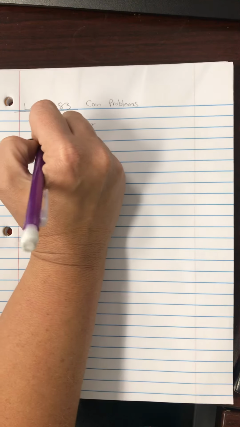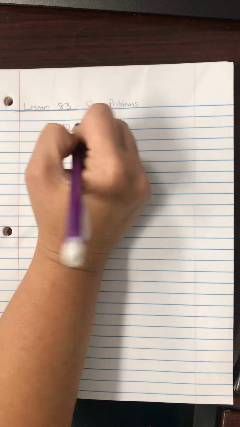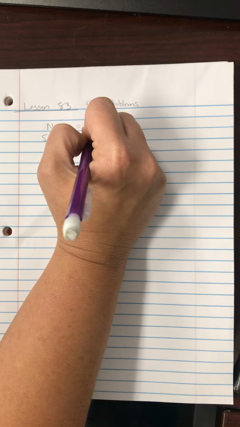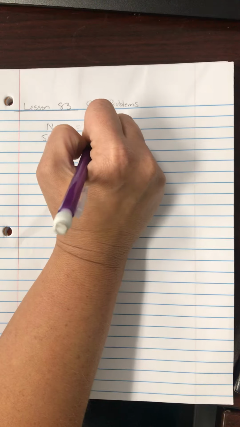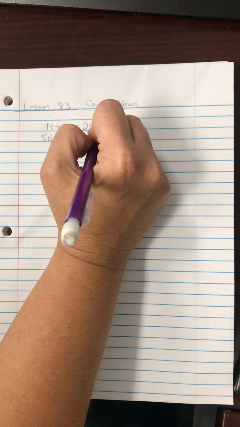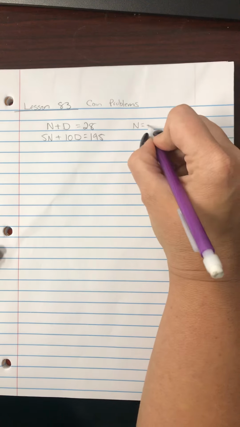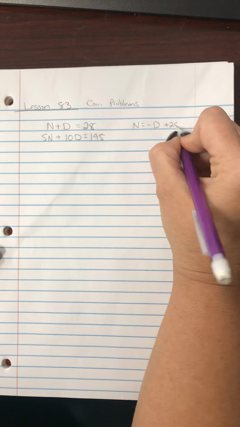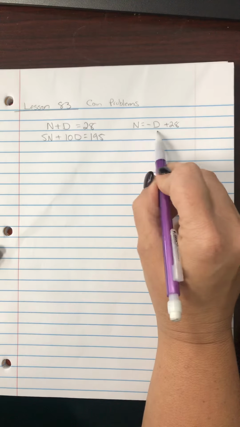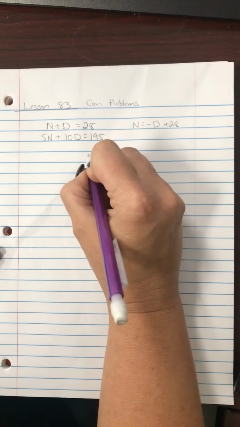Then the other one says that we have $1.95 value for those coins. So we're going to put the value of each: 5 cents for the nickel, 10 for the dimes, and $1.95. We're just going to put 195 with no decimal, like we're taking decimals out of it. Then with this one, we move it over to get one of these variables by itself so we can use substitution. I moved the D over, which made it negative D. Now I've got N by itself, and we're going to plug it in.